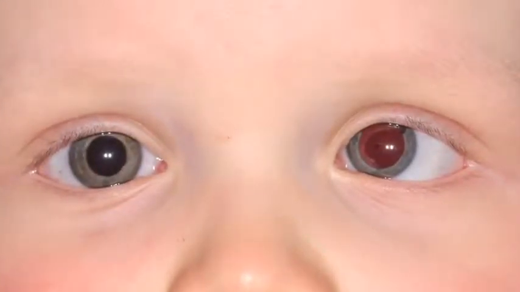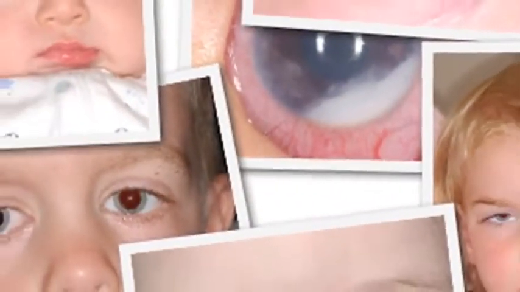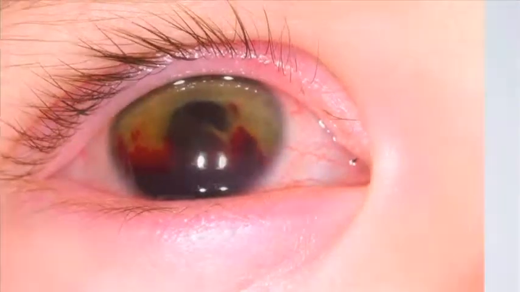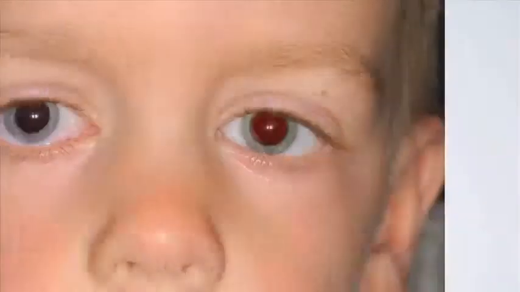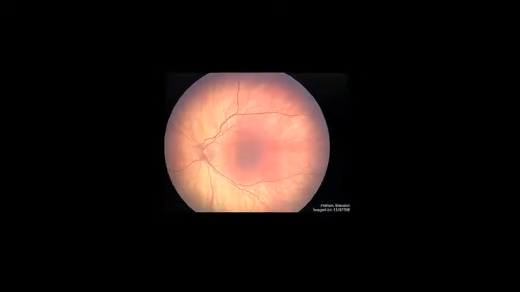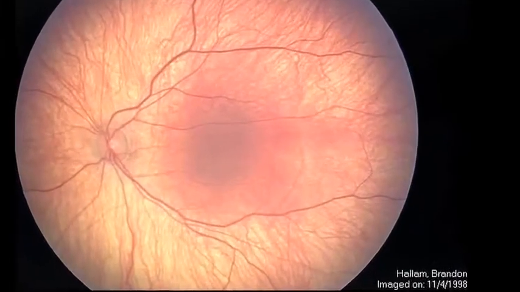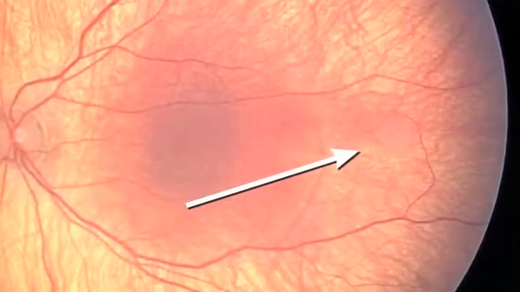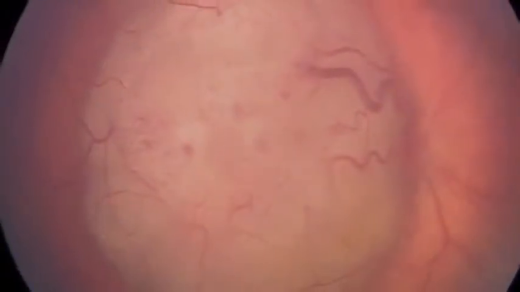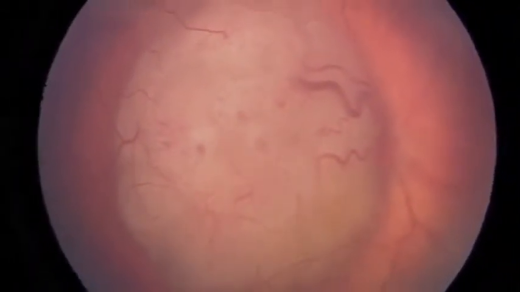The other less common features of retinoblastoma include pseudohypopyon, hyphema, heterochromia, unilateral mydriasis, red painful eye, proptosis, and orbital cellulitis. Clinically, retinoblastoma begins as a small transparent lesion in the sensory retina. As the tumor enlarges, it becomes opaque white and develops a dilated retinal feeding artery and draining vein.